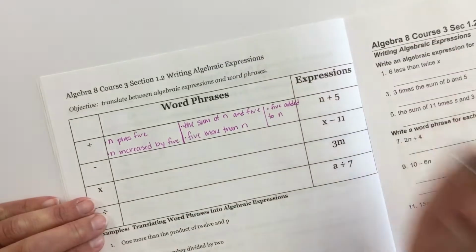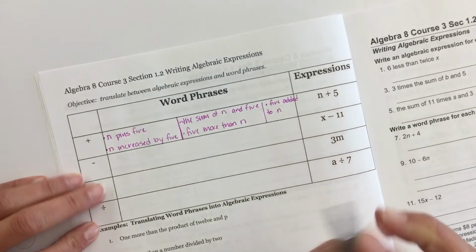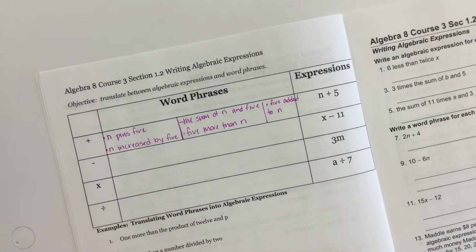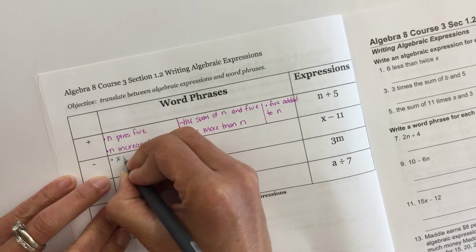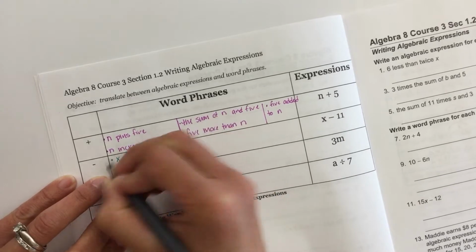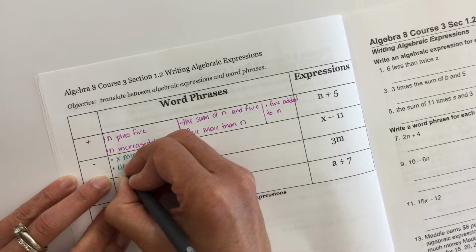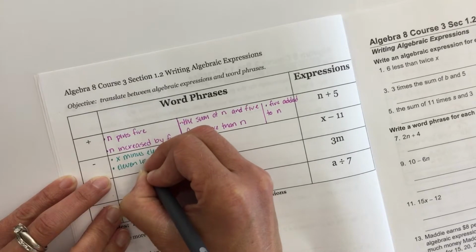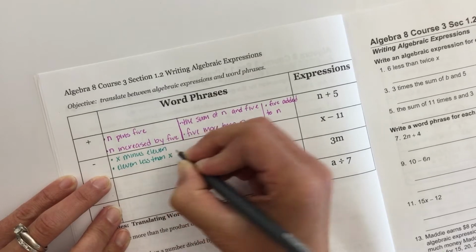Okay, the next one, this keyword, this is subtraction here. So I could have x minus 11. That's the first one that comes to my head. X minus 11. You could have 11 less than x.